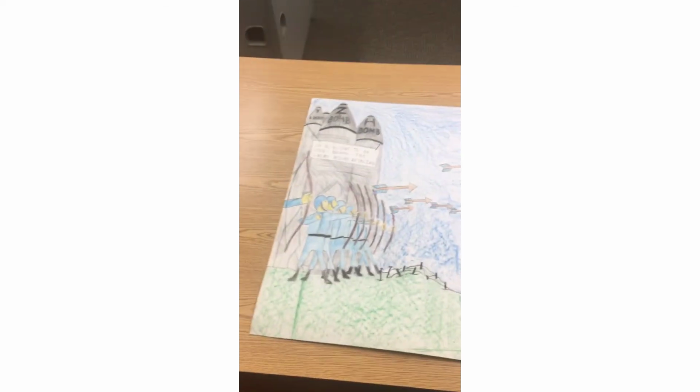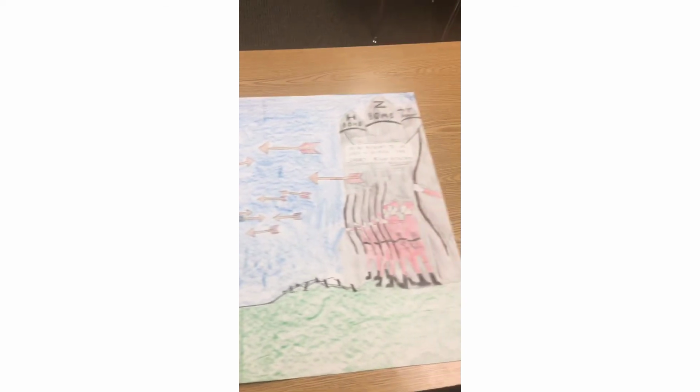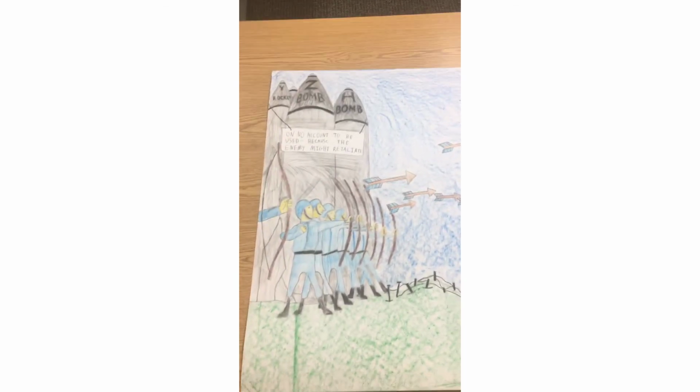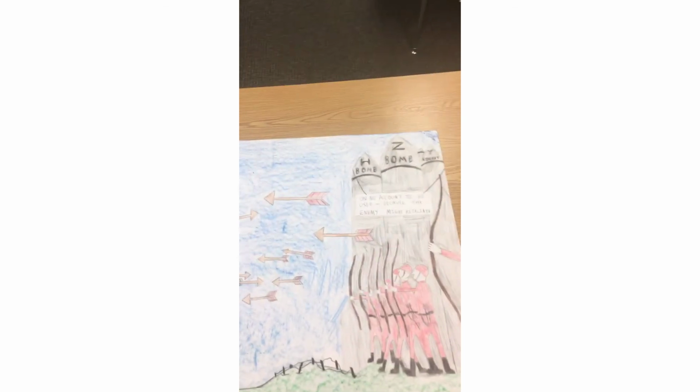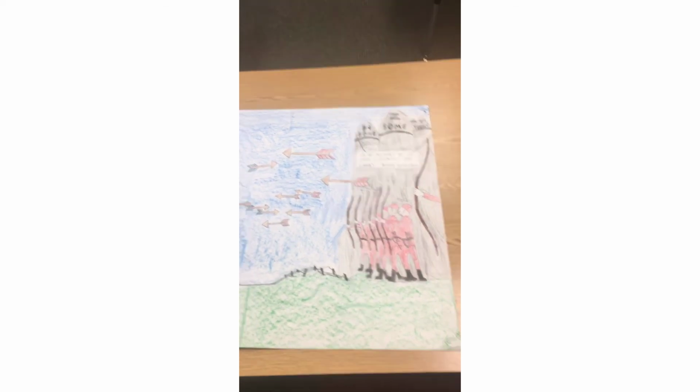And we have one with the arms race here. This is actually their interpretation of a very famous political cartoon showing these two sides firing arrows at each other while behind them are sitting these deadly atomic bombs. Very neat stuff. Just wanted to share that with you. Hope you guys are having a great time.